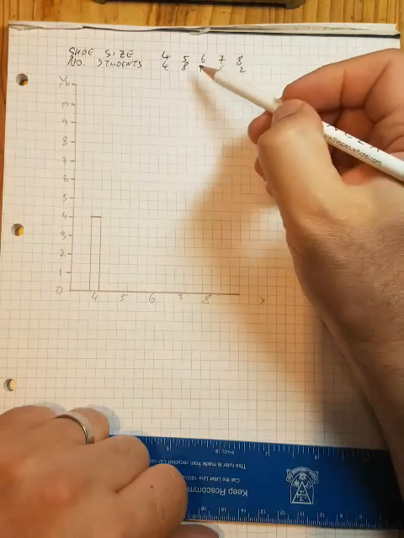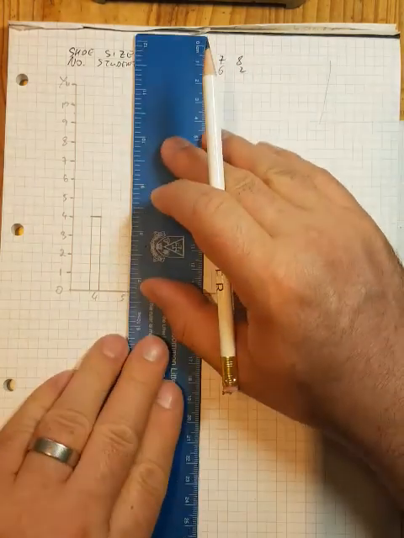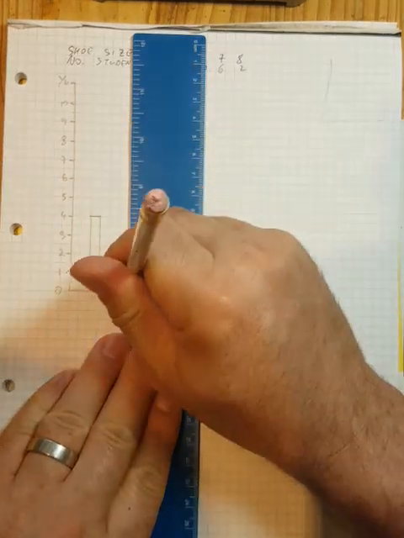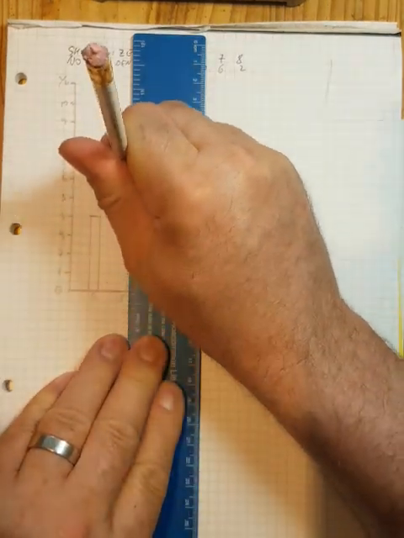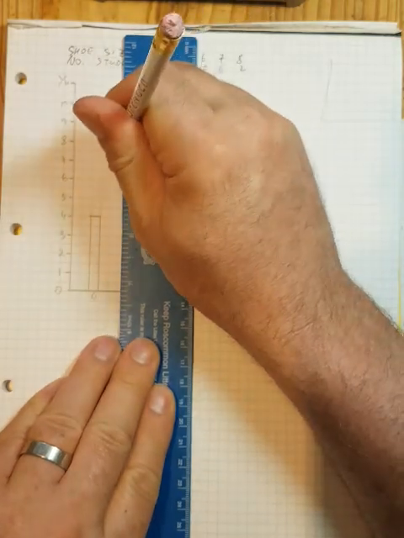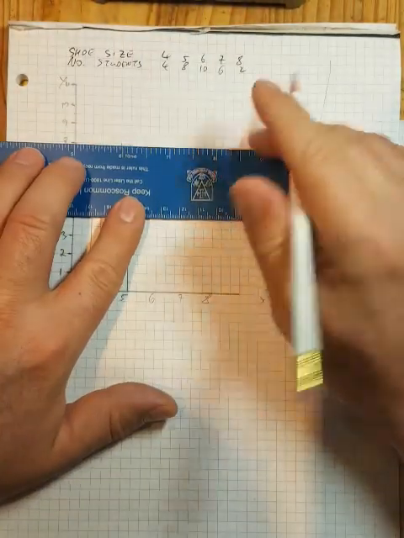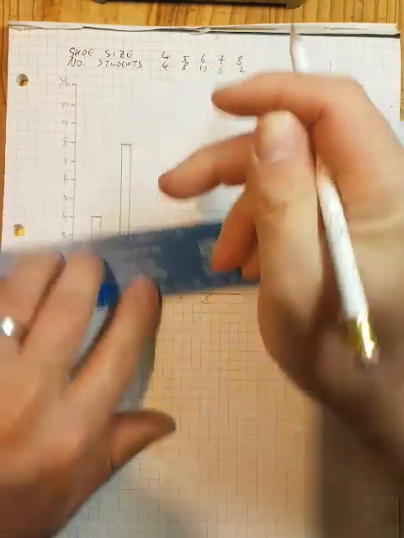All right, now we had 8 students that were size 5. So starting off, drawing a nice clean straight line until we get up to 8, and then coming back down again.